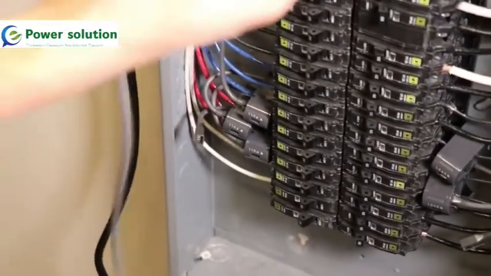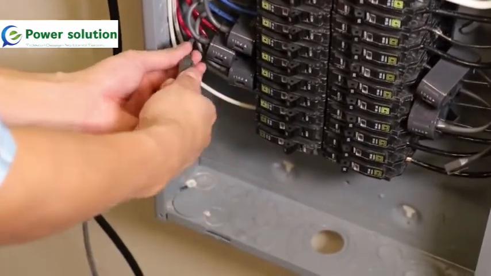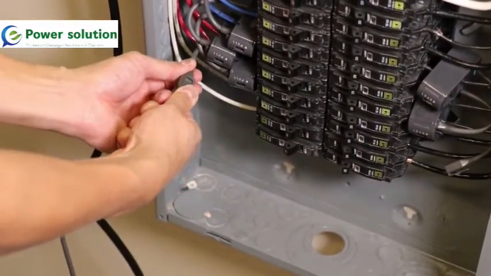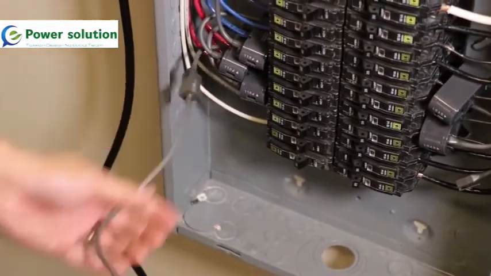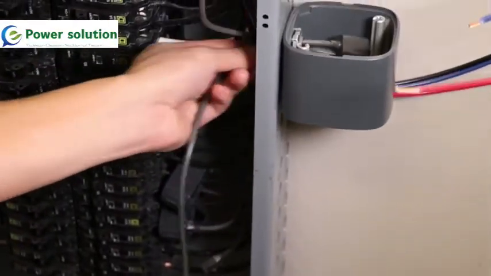Likewise, we'll take the second extension cable, connect it to the last CT on the chain here, and you'll notice I'm using now the female socket on the male connector on the bottom of the chain. Bring it along the bottom of the panel, and also feed that through our field wiring compartment.